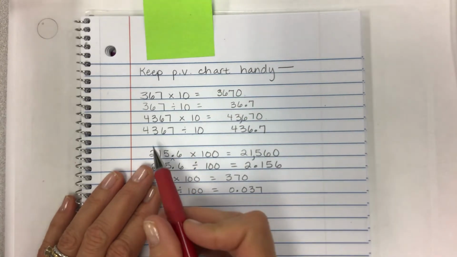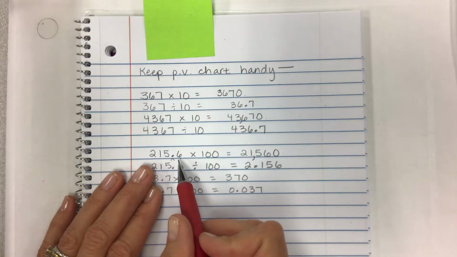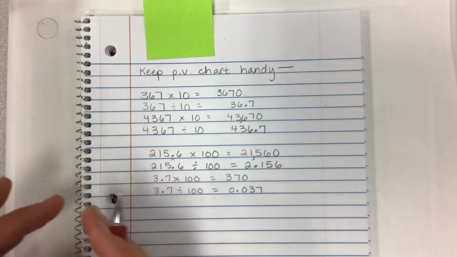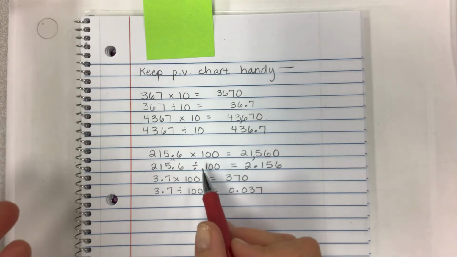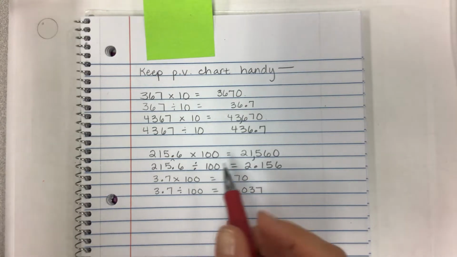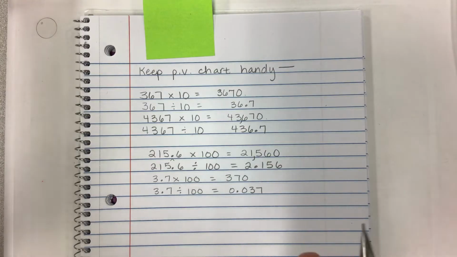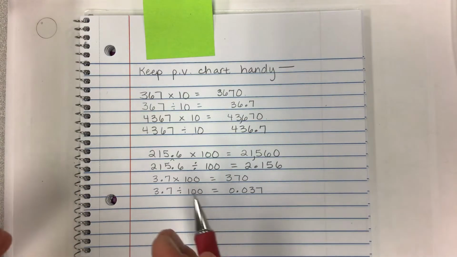Can't do it, don't do it. You'll mess up every time. It's the shifting of the digits. A lot of your parents will say, just move the decimal. A lot of students have said that too. And yes, you will get there, but it's easier if you just understand about where the digits are going.